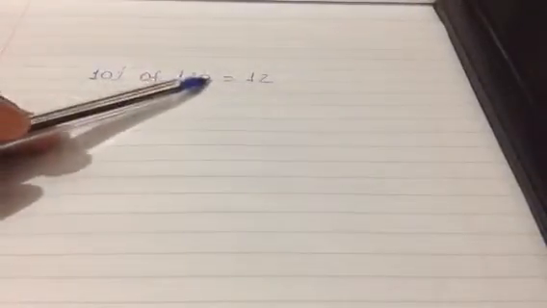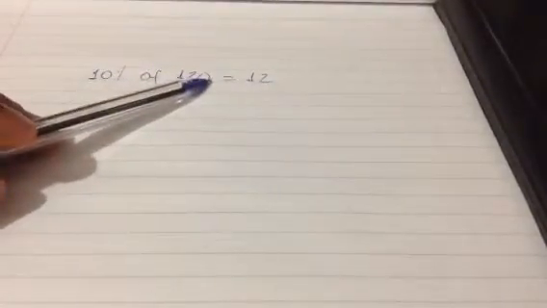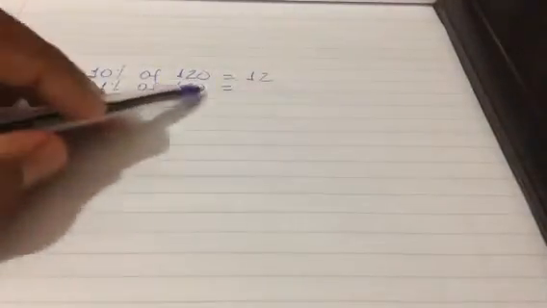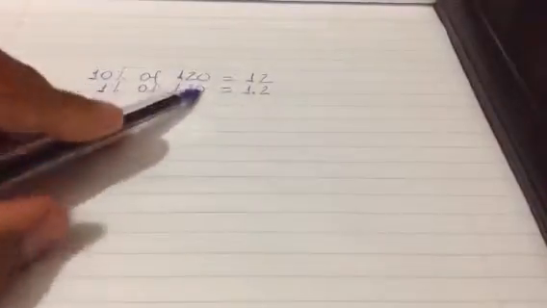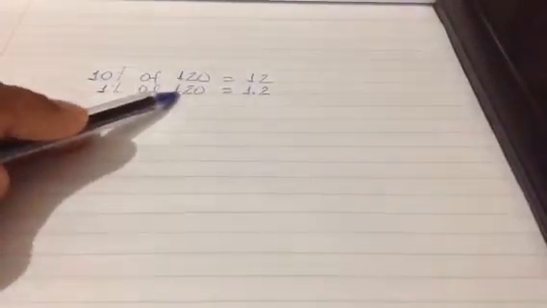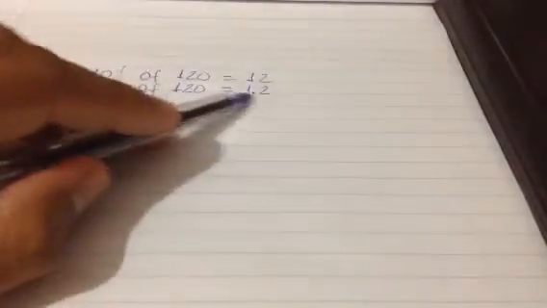So 10% of 120 equals 12, by just moving the decimal point, which is here, even though it's not written, one space to the left. What happens if we want to find 1% of 120? Then we move the decimal point 2 spaces to the left. So it becomes 1.2. The decimal point was here. 2 spaces to the left, it becomes 1.20 or simply 1.2.